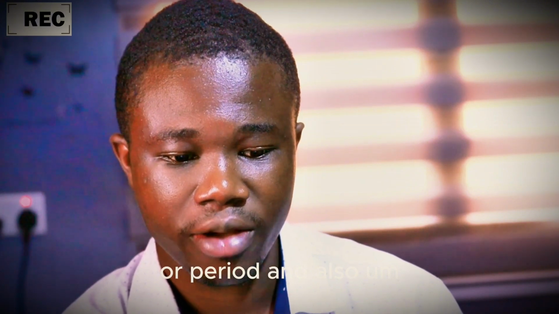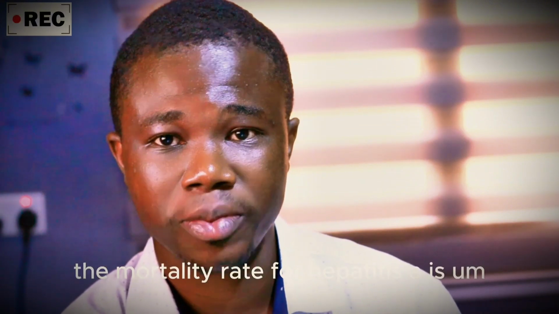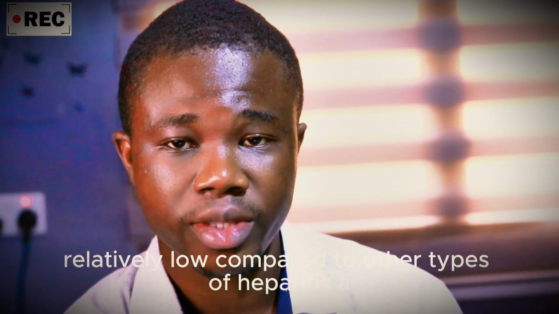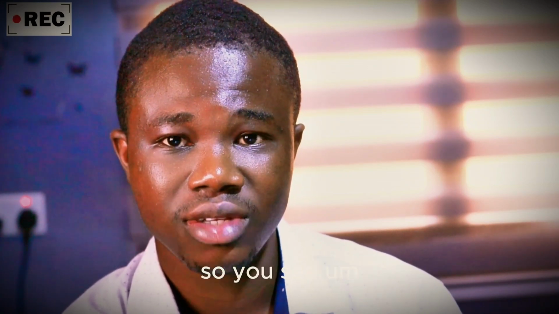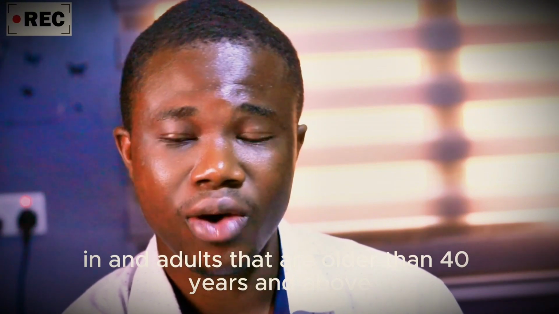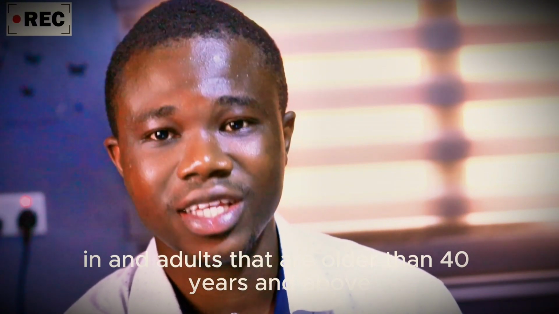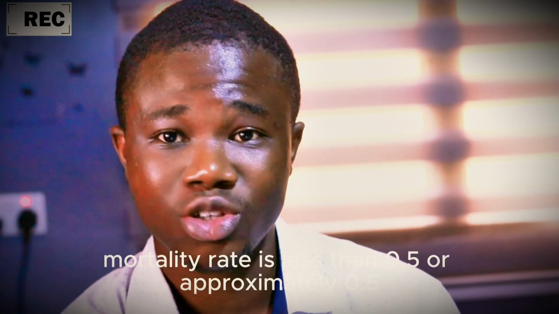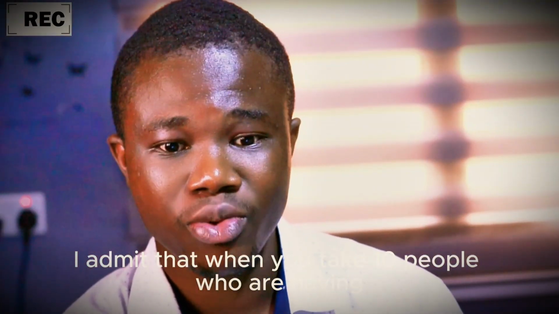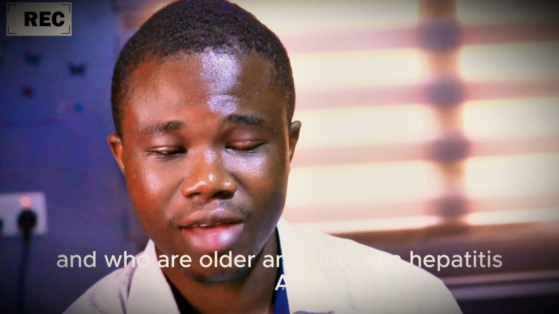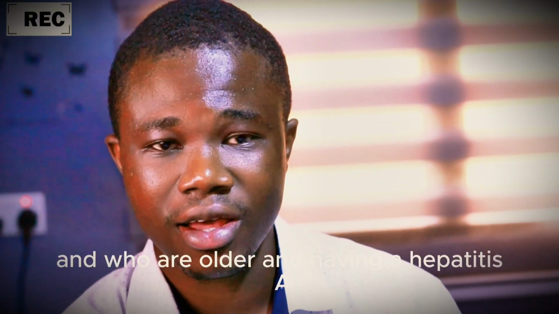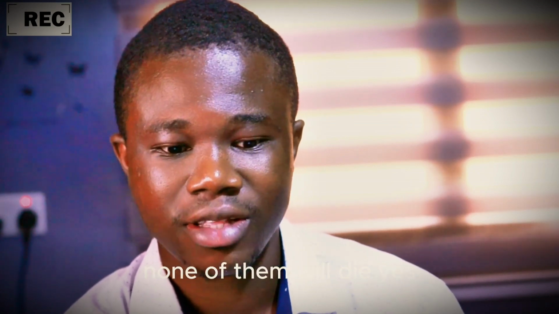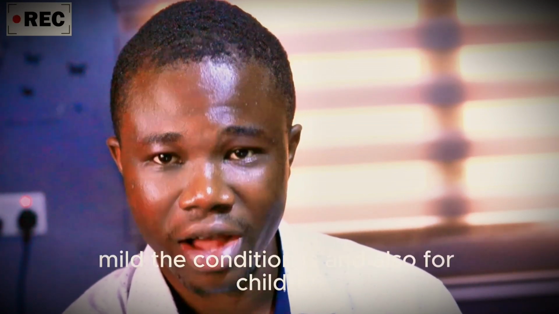And also, the mortality rate for hepatitis A is relatively low compared to other types of hepatitis. In adults older than 40 years, the mortality rate is less than 0.5, or approximately 0.5. So it means that when you take 10 older people who have hepatitis A, it's almost certain that none of them will die. That is how mild the condition is.